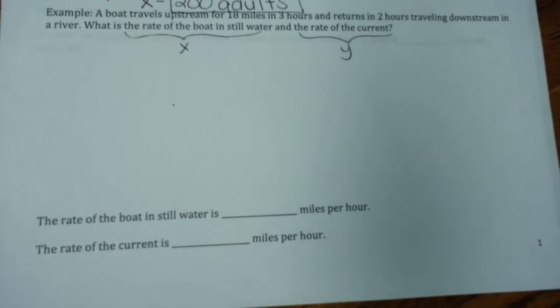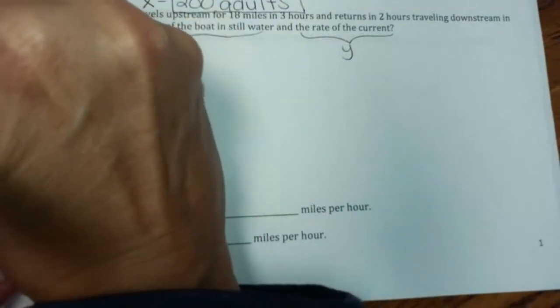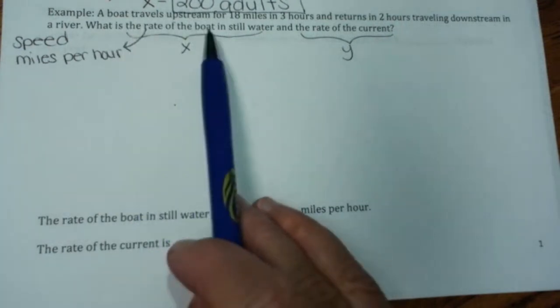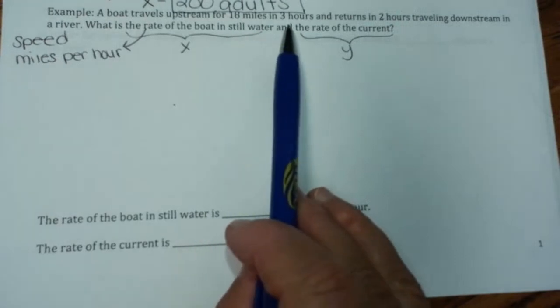So next it says what rate? So we know rate means speed. So that's like miles per hour. All right, so let's figure this out. So this rate of the boat in still water. So the boat travels upstream for 18 miles in 3 hours.